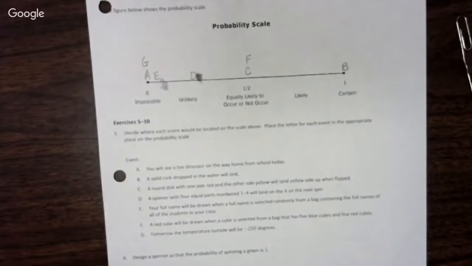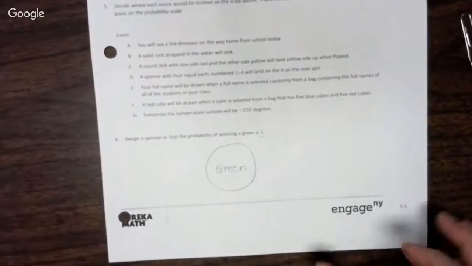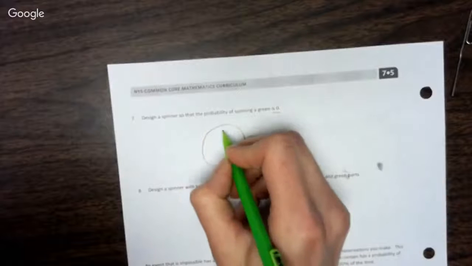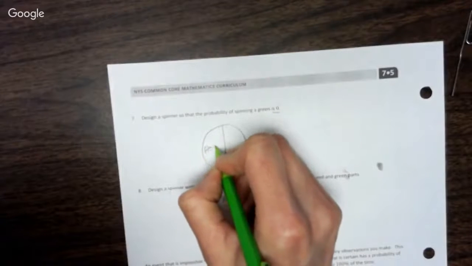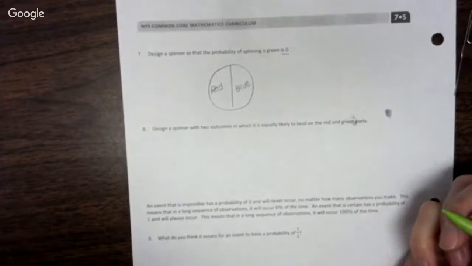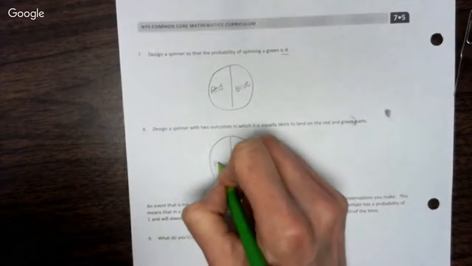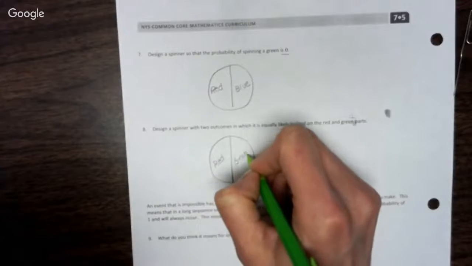All right, let's design a spinner so that the probability of spinning green is 1, meaning it's certainly going to happen. The only way to get that is if the whole spinner is green. All right, let's draw a spinner so the probability of spinning green is 0. Well, there's a couple ways you can do this. You can draw a spinner with one color. You can split it into 2. It doesn't matter as long as you don't have any green in the spinner. Design a spinner with 2 outcomes which are equally likely to occur, red and green. So here's my spinner. I'm going to divide it so that half of it is red, half of it is green.